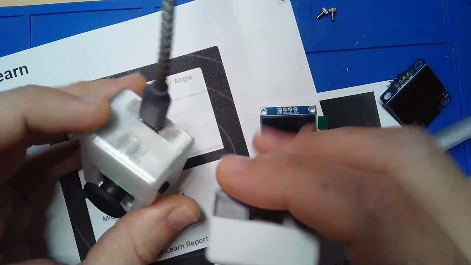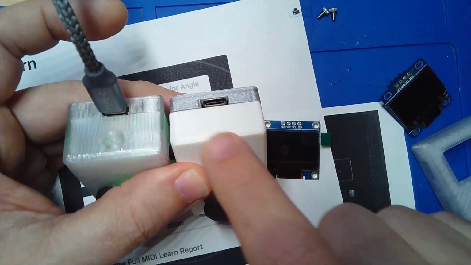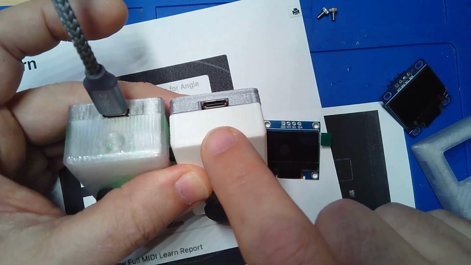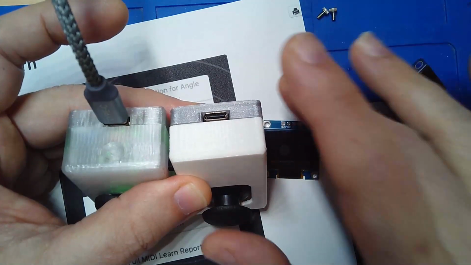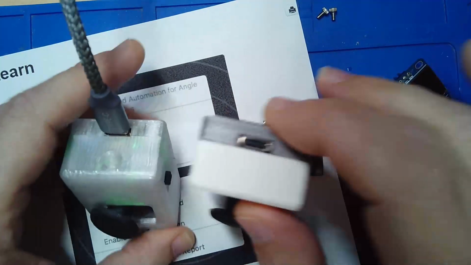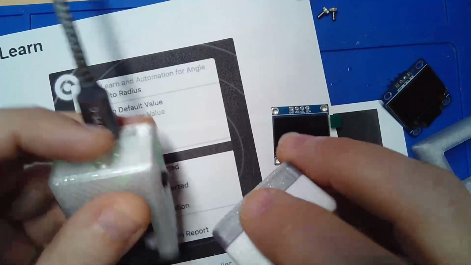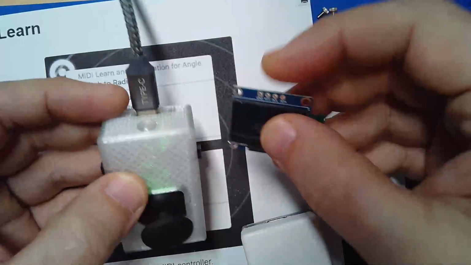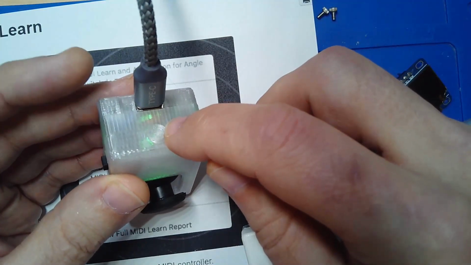I did also mention briefly the MIDI channel. I've started adding a button to the back of these so that you could change the MIDI channel 1 to 16 in the field, and it would save the setting. I've done that on some special orders. As I've been playing with the display and everything, it's just too difficult for me to put that button there.